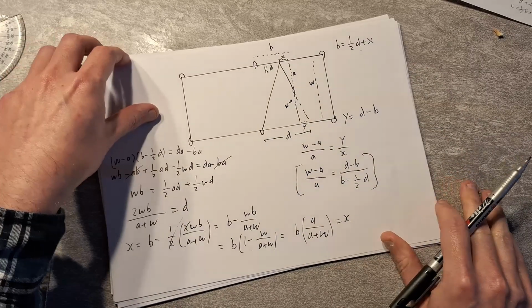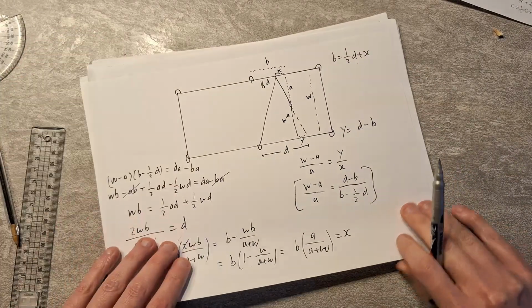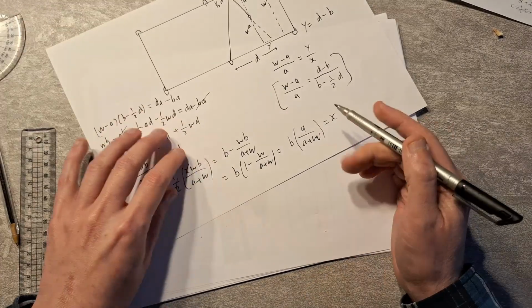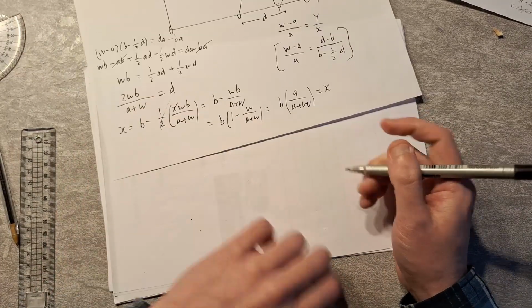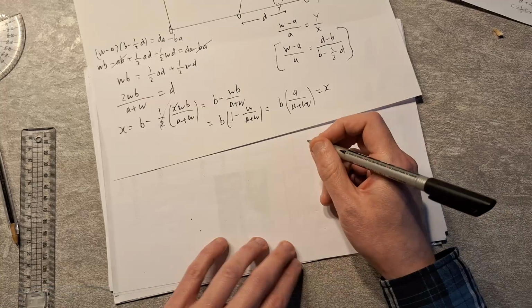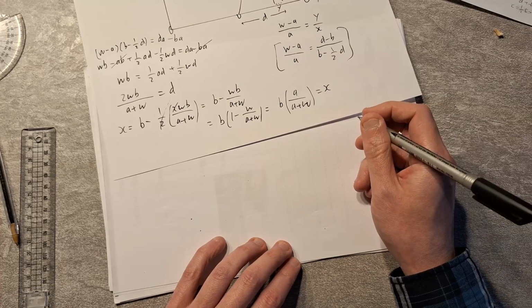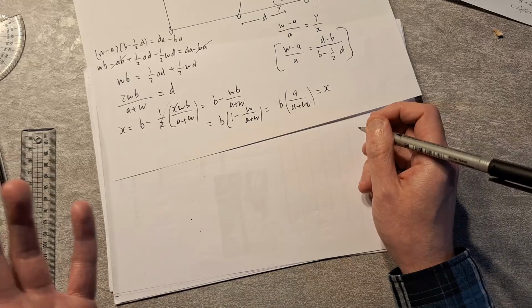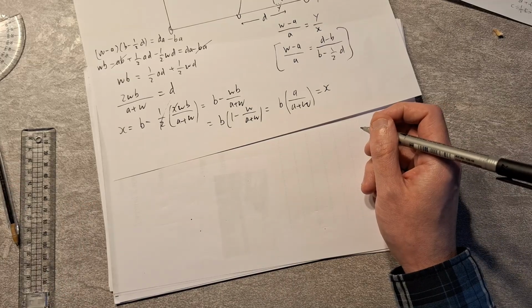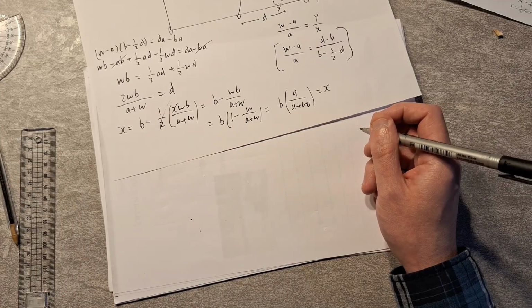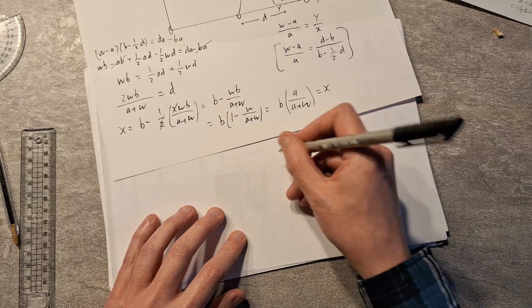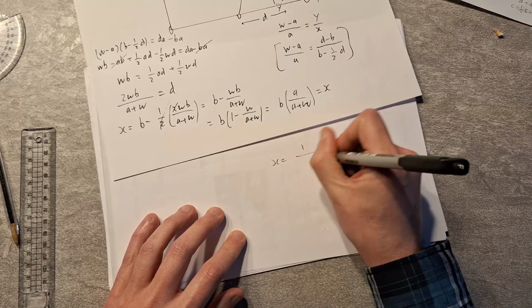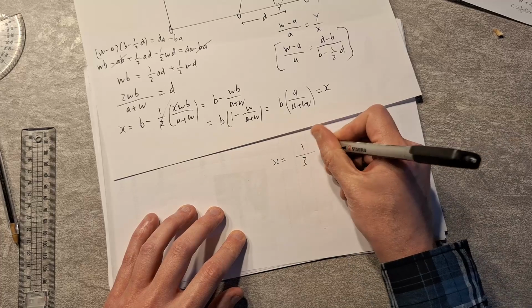So let's say we're in the middle of the table, we're at the pink, right? So we're just gonna say W is 2 in this case and A is 1, because A is gonna be 1 unit across the table and W is gonna be 2. So we can say X equals 1 over 3B.